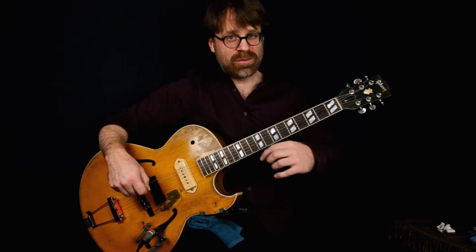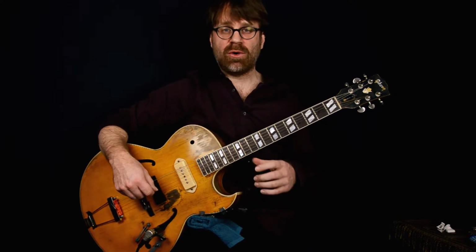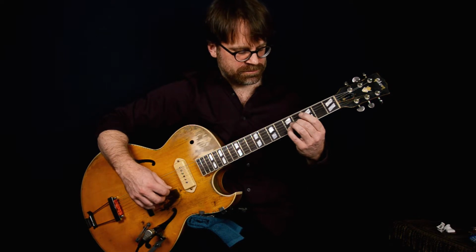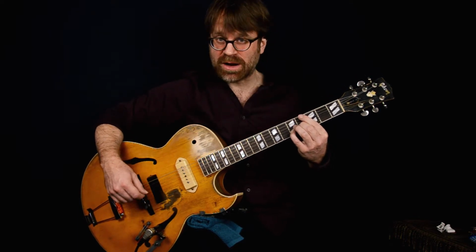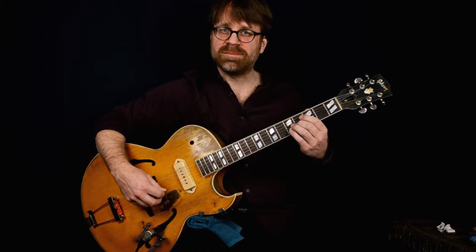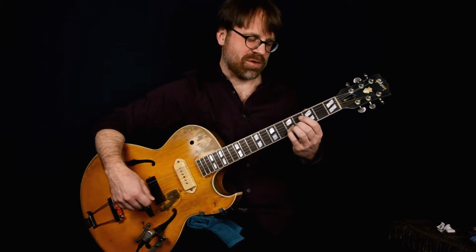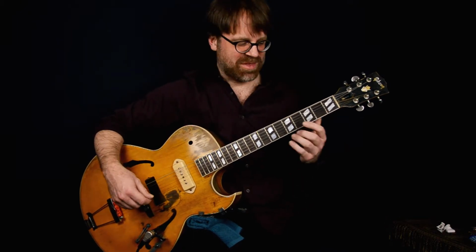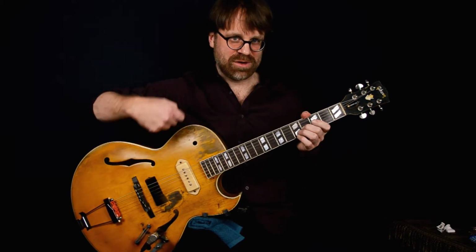The same applies vice versa with the perfect fourths. If I have the perfect fourth, B, E, a lot of songs start like that. A lot of German folk songs start with something like that, a perfect fourth up.